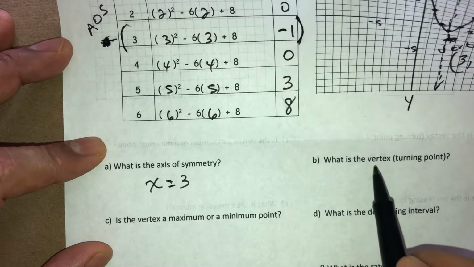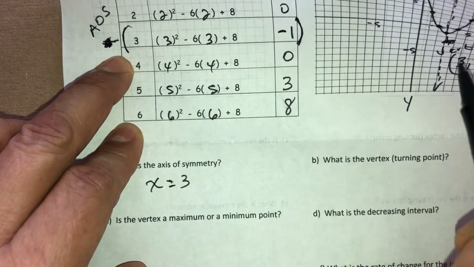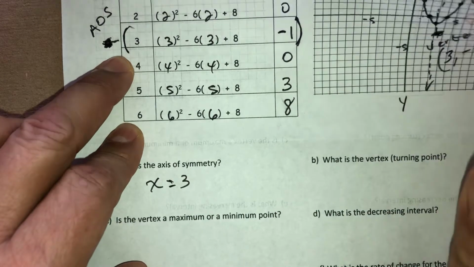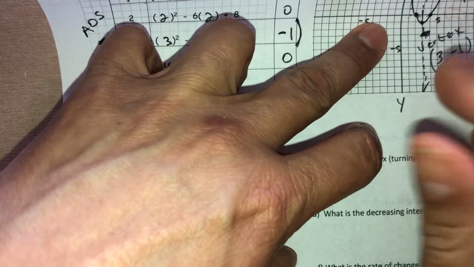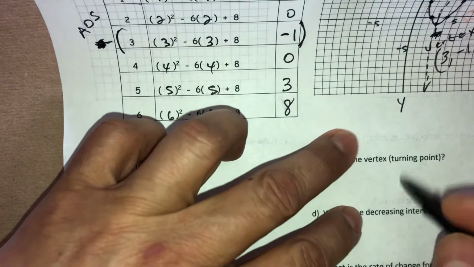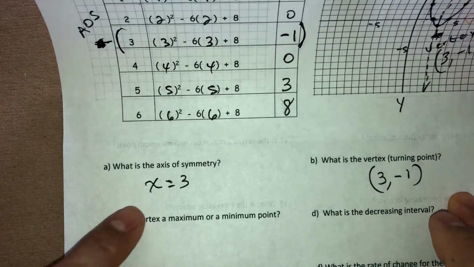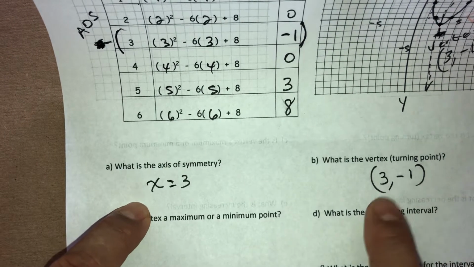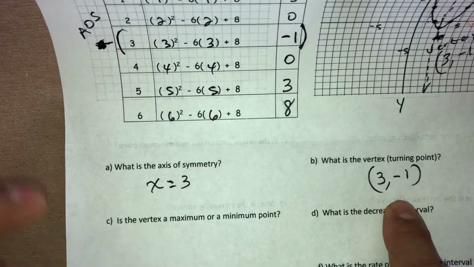Now, what is the vertex, the turning point? The turning point is the ordered pair. You can get it from the table, you can get it from the graph. If you notice here from the graph, it's right there, okay? That will be your vertex. But also, I can get it from my table. So I know the vertex is 3, negative 1. There's two different things. Axis of symmetry is the value of x from the vertex, so just x equals 3. And the turning point is 3, negative 1.